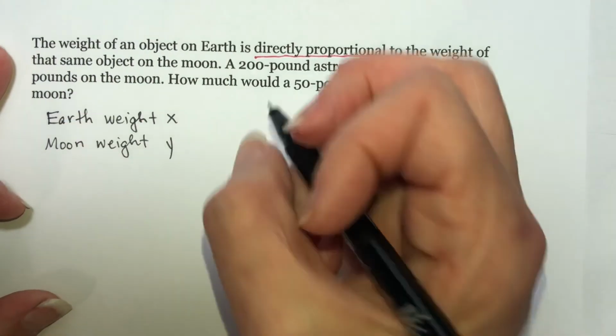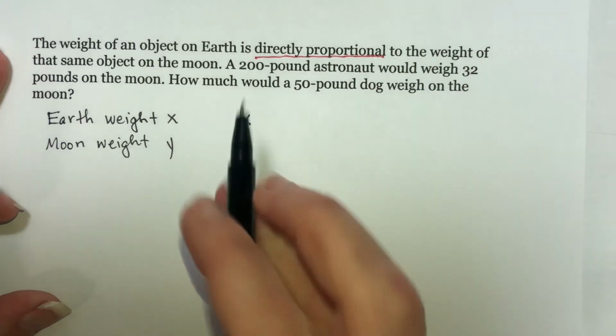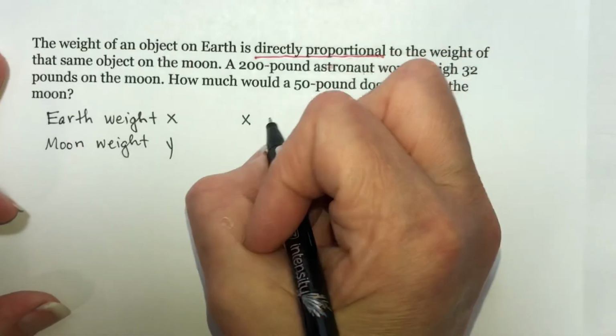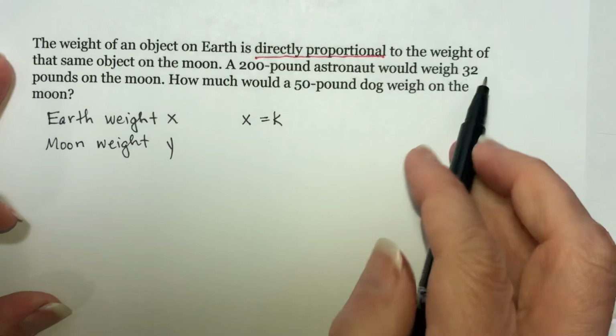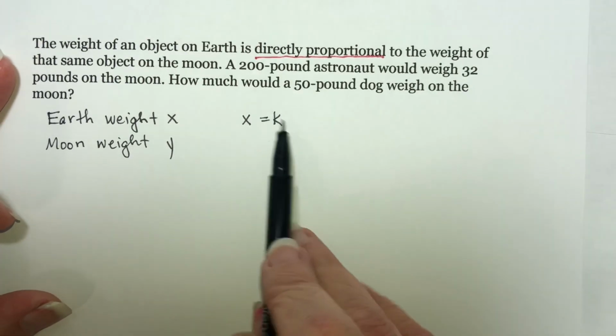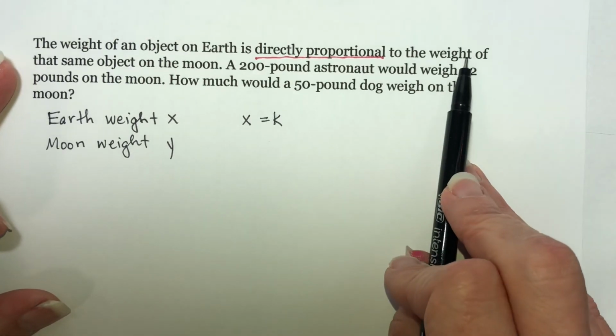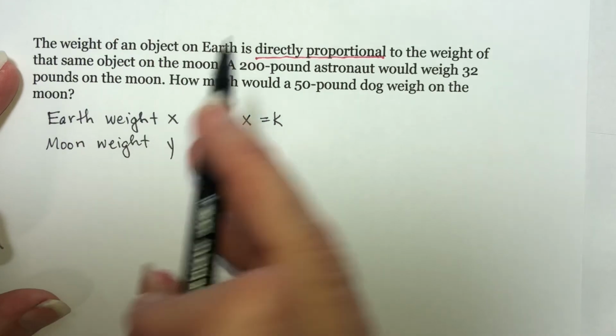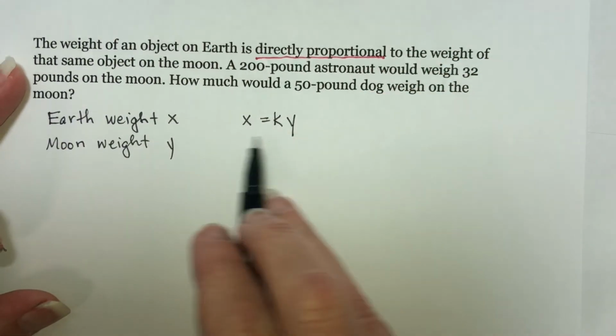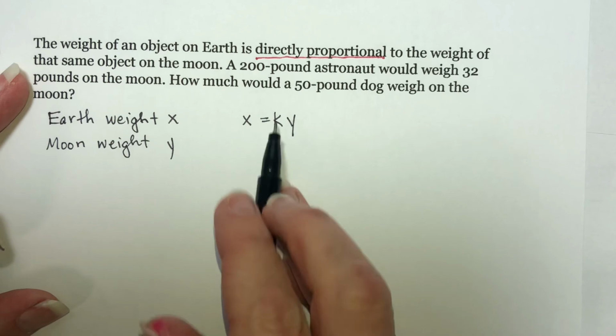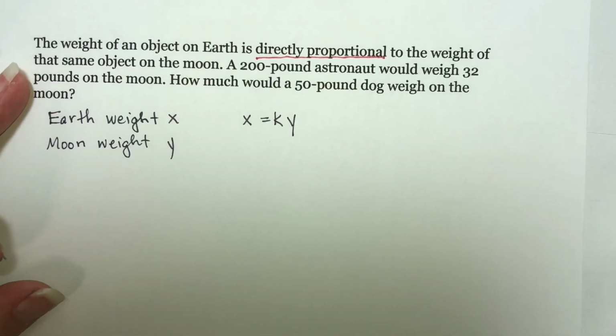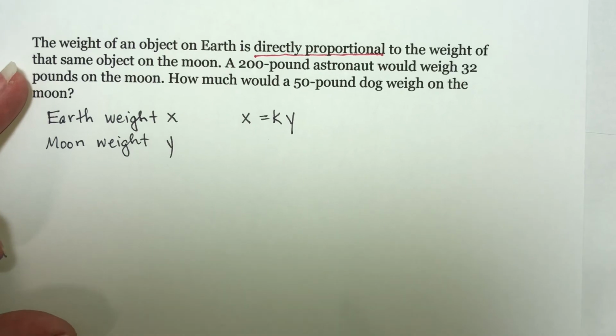So now let's translate this first sentence. The weight of an object on Earth, which is x, varies directly or is directly proportional to, so equals k, and then whatever comes next is going to go directly beside the k, and the next thing that comes next is the weight of that same object on the moon. So that's my y. So this is my starting equation. Now, instead of being broken up by commas, this one's broken up by sentences. But you can still see how it's phrased and everything works together.